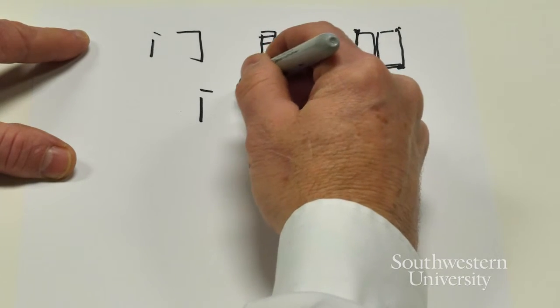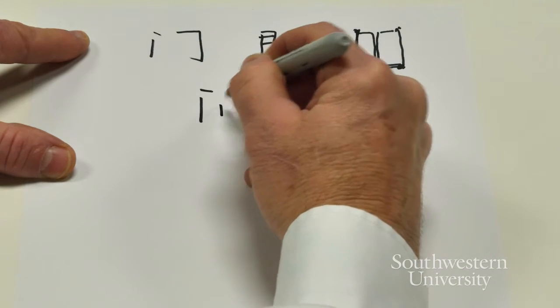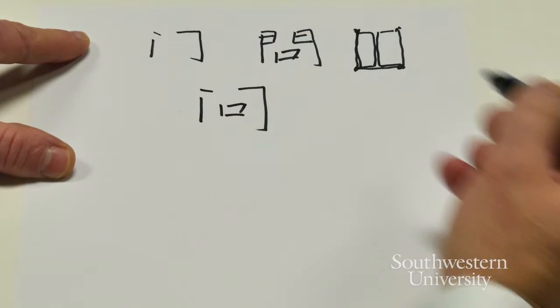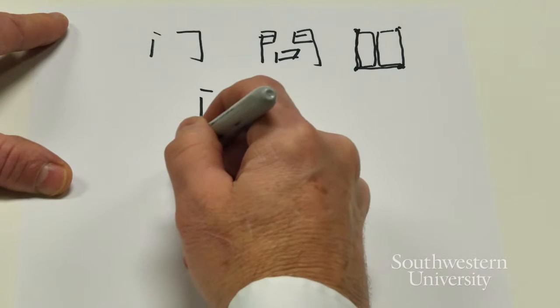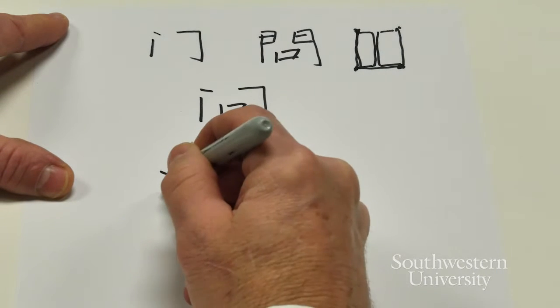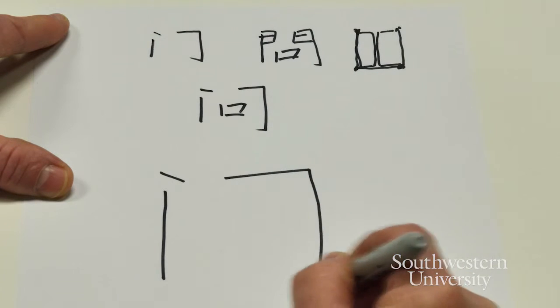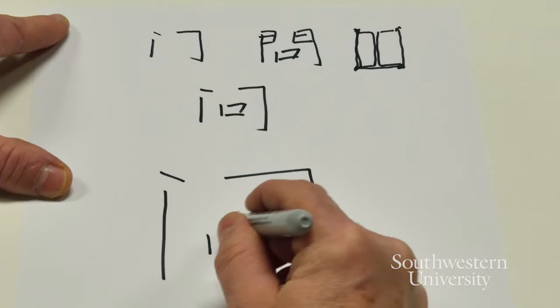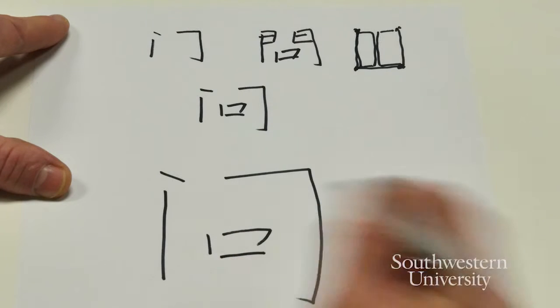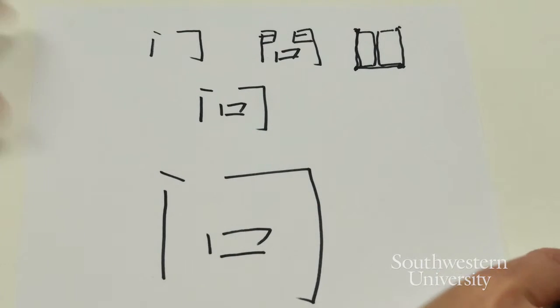The left-hand side like that, the right-hand side like that, and then you write the mouth. So in stroke order, diǎn, shù, héng, jiǎ, gōu, shù, héng zhé, héng. Wèn, to ask.